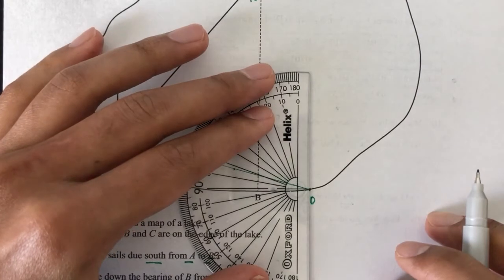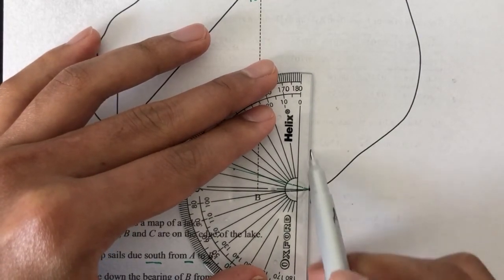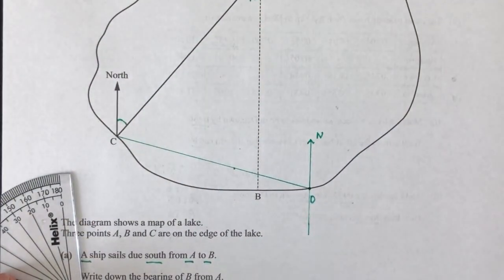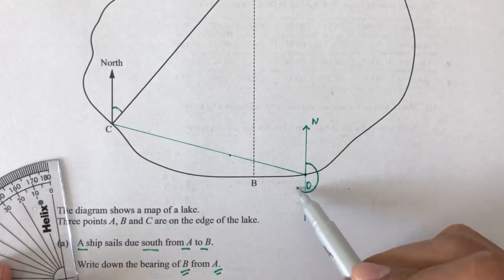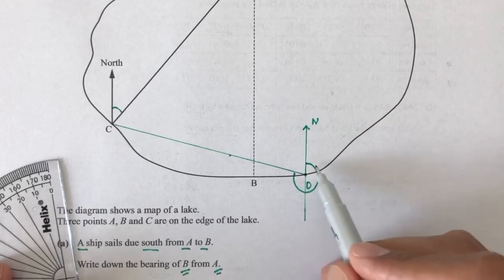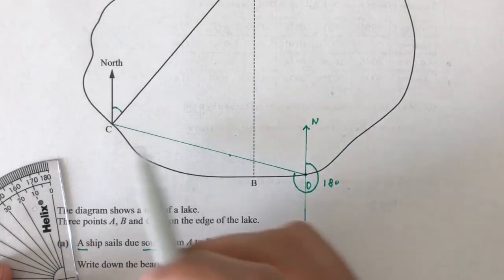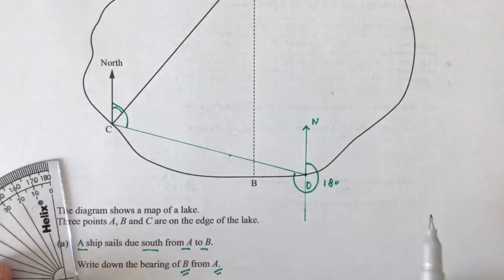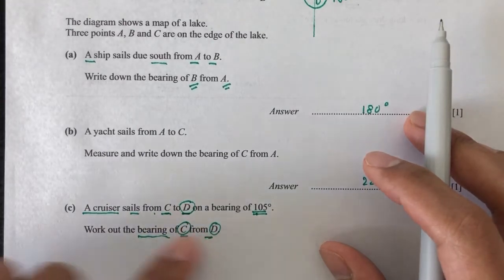So you have to draw a north line on D. That's the north line. So you have to find this angle. Bearing of C from D, it will be this angle, this big angle. So you first have to find this angle. This is 180. And what is the size of this? This is equal to this. And we know this is 105. It is given to us here. The bearing from C to D is 105.